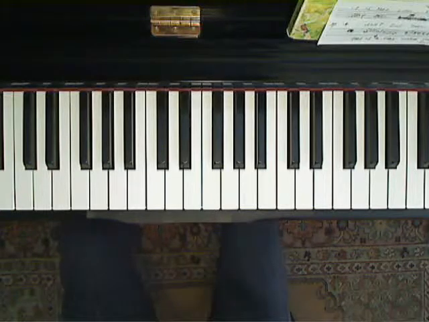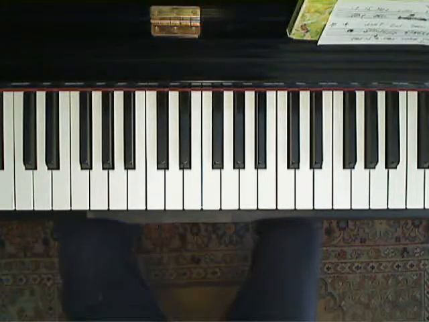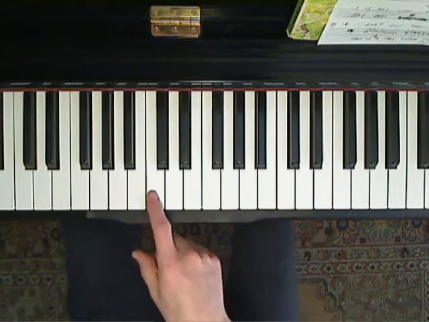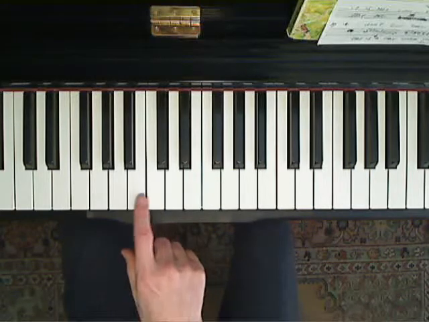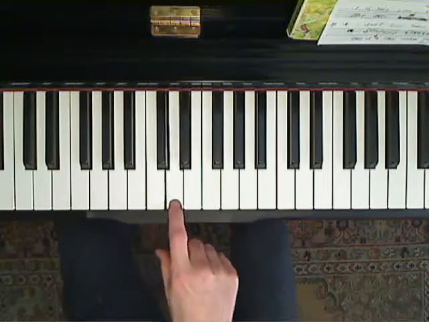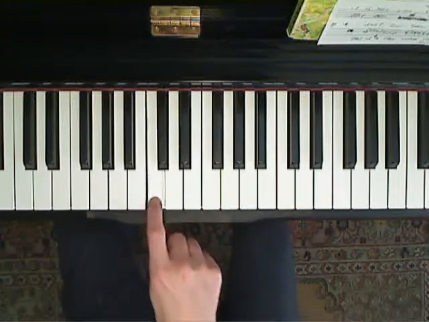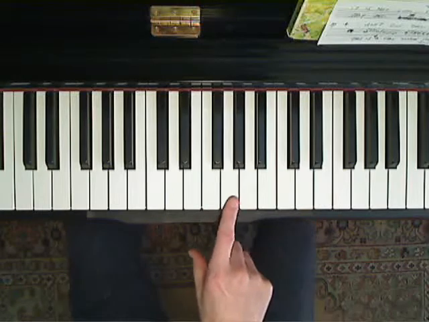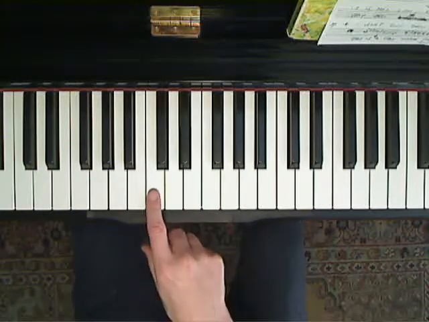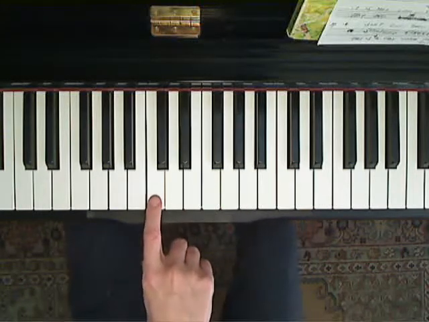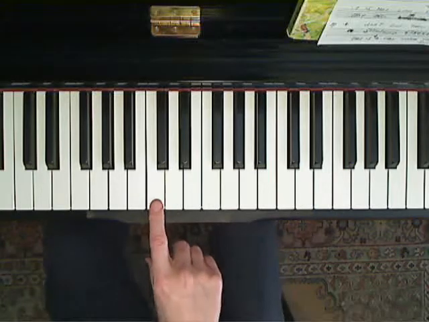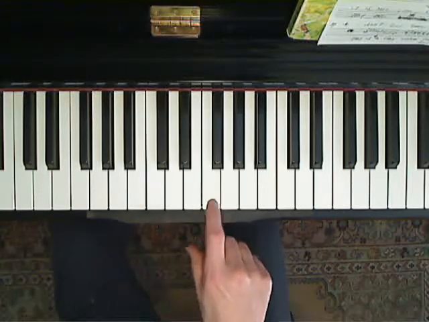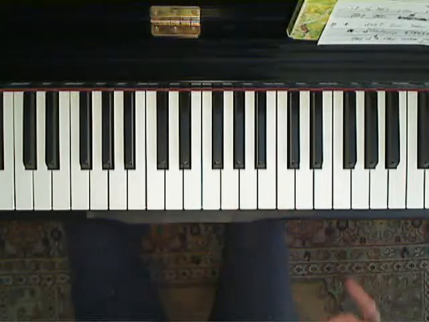Why is it so? Because if we take all the notes of the A natural minor scale, A, B, C, D, E, F, G, we know that all these notes are the same notes of the C major scale, of the relative major.